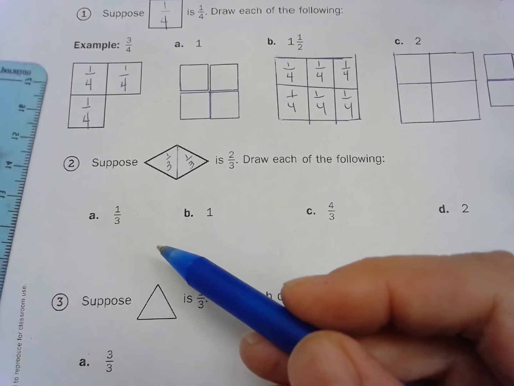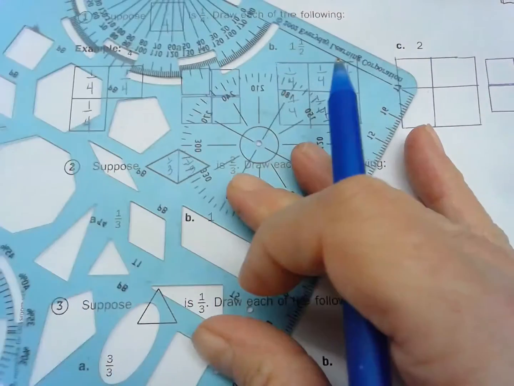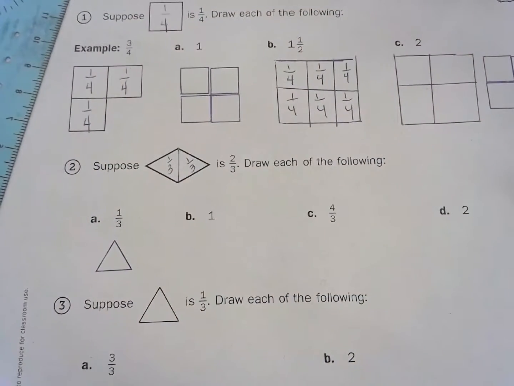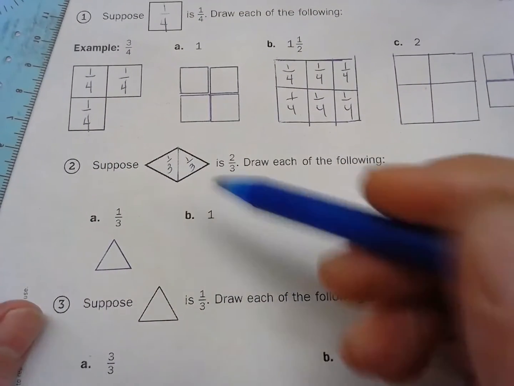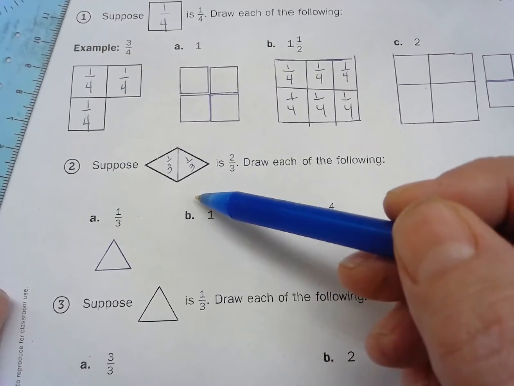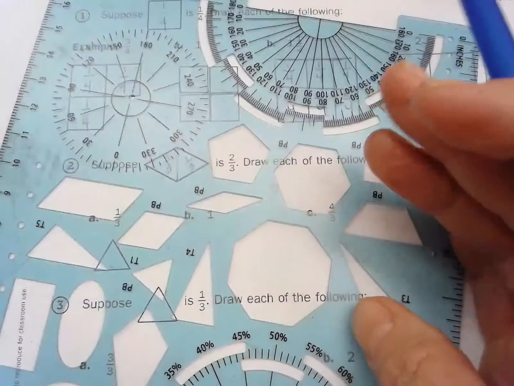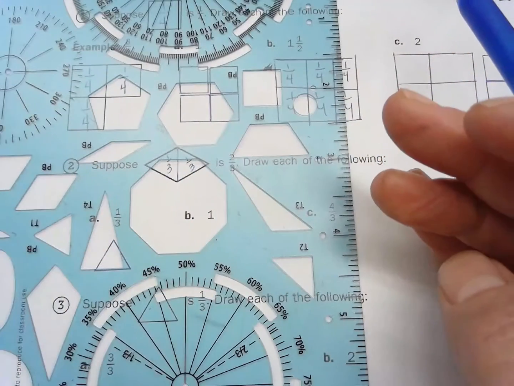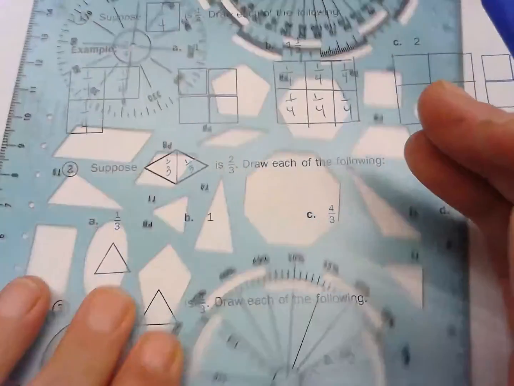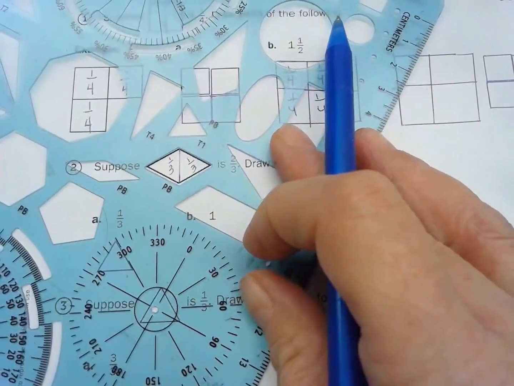1/3 is going to be a triangle. I'm going to use this little one here so that it fits, but you can just draw a triangle, that's fine. So that would be 1/3. If that's 1/3, what would a whole be? Well, if this is 2/3, which is this rhombus right here, wait, hang on, oh, darn it, it's upside down. No, it isn't upside down. There we go. There's the rhombus there.